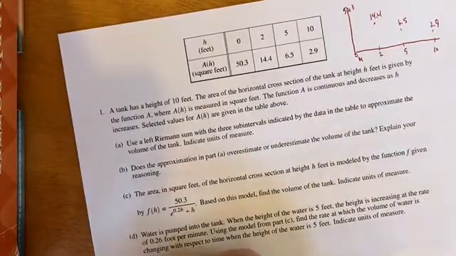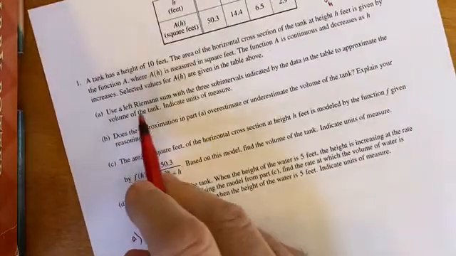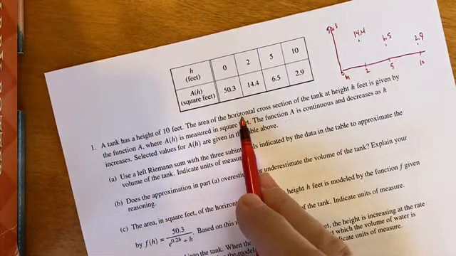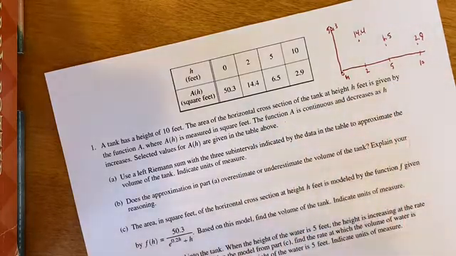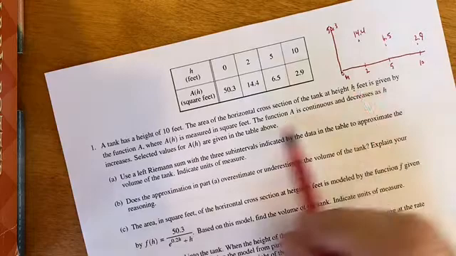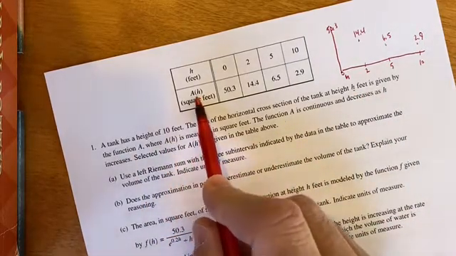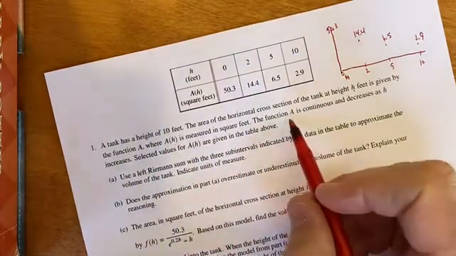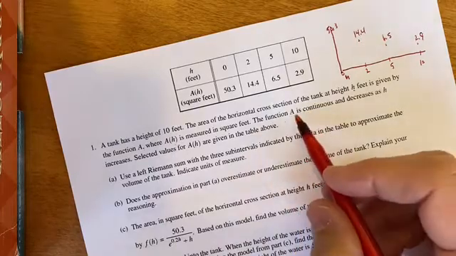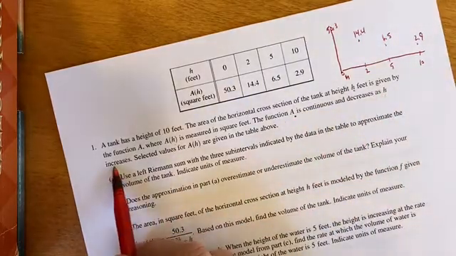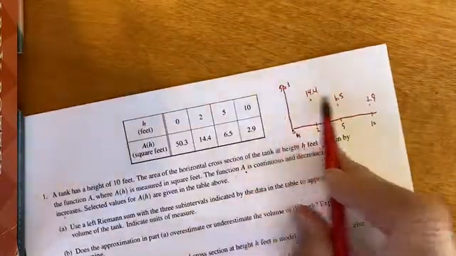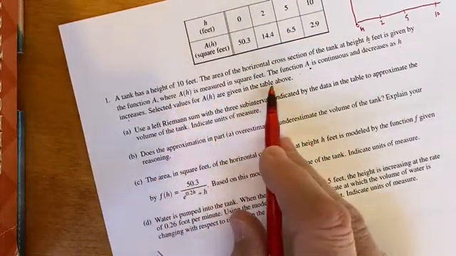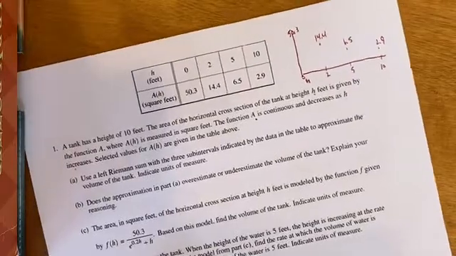And for A, let's read this. A tank has a height of 10 feet. The area of the horizontal cross section of the tank when the height is H is given by A of H. And here's a table with A of H and H, where A of H is measured in square feet. The function A is a continuous function and decreasing as H increases. And you can see with those numbers that makes sense. In the table, selected values are given. So use a left Riemann sum.